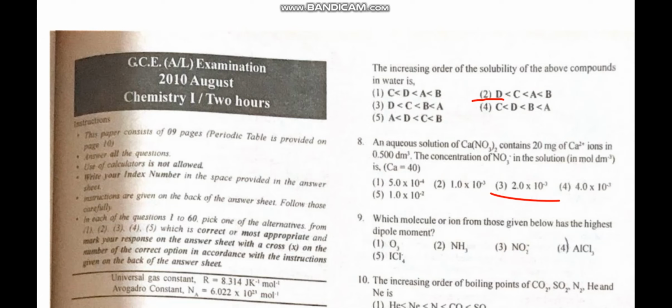Now 9th question: which molecular ion from those given below has the highest dipole moment? For the highest dipole moment, they should definitely be polar compounds. Now ICl4 minus is a square planar compound with identical terminal atoms. It is a non-polar compound, dipole moment is 0. Then AlCl3 is a trigonal planar molecule with identical terminal atoms. That also has dipole moment 0.